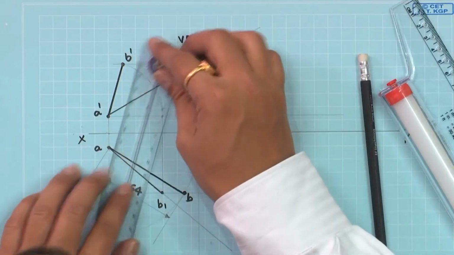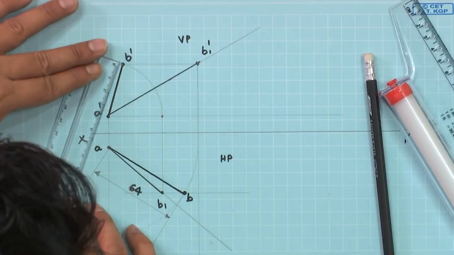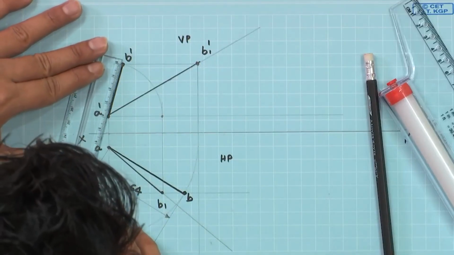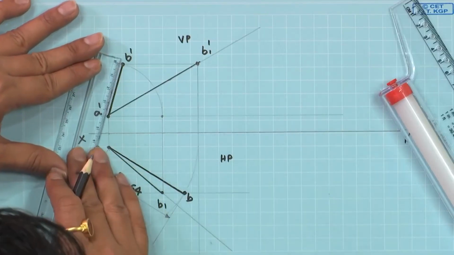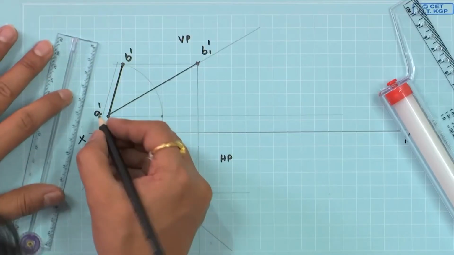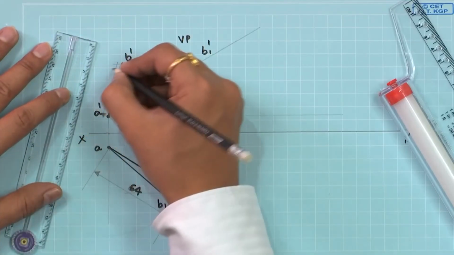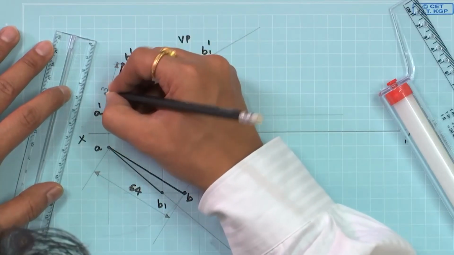Similarly, the A prime B prime line is 39 units. Parallel to that, if we mark this, it will be 39.